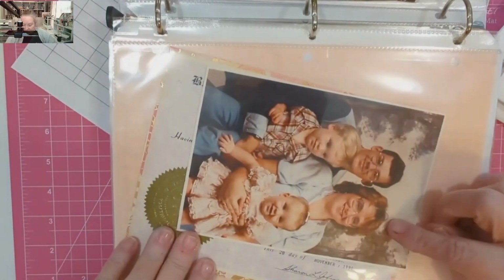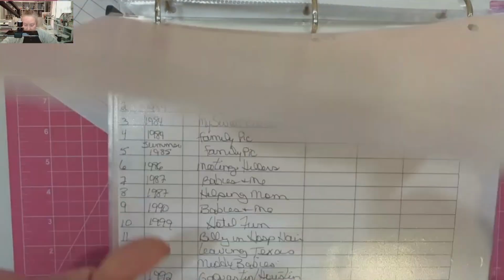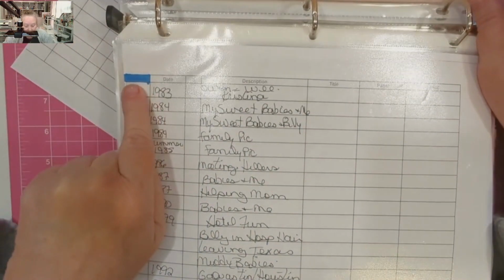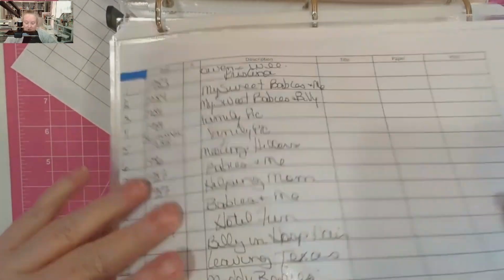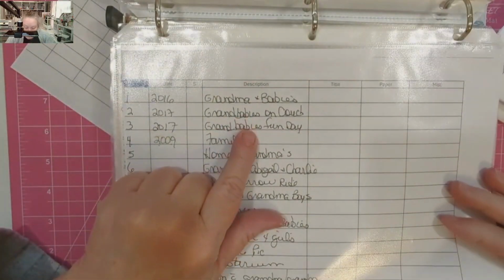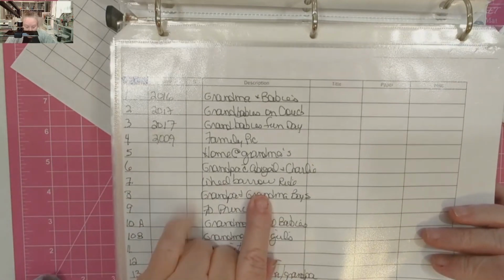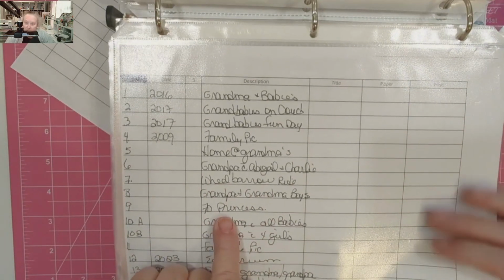And these are the larger pictures here of things that I want to scrapbook, but they won't fit in the envelopes and put in the drawer. This is the family one. So I have this highlighted in the light blue. This is the darker blue. So we have like grandma and grandbabies on the couch, wheelbarrow rides, and fire department princess.